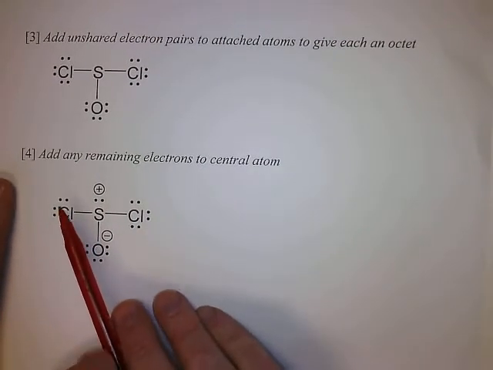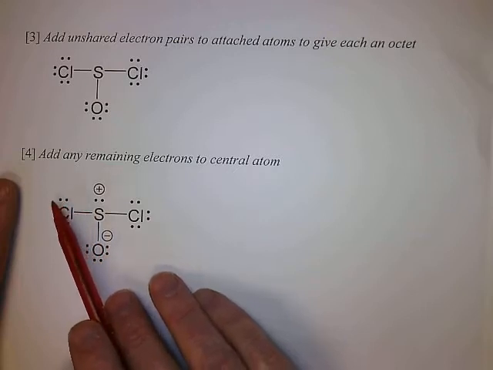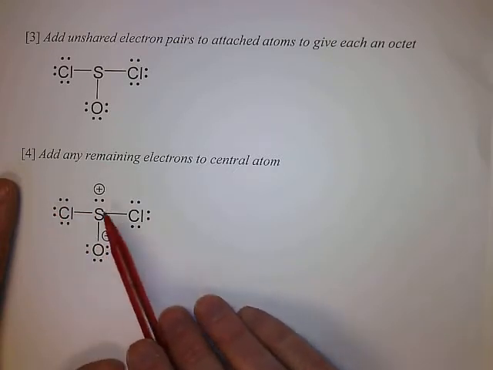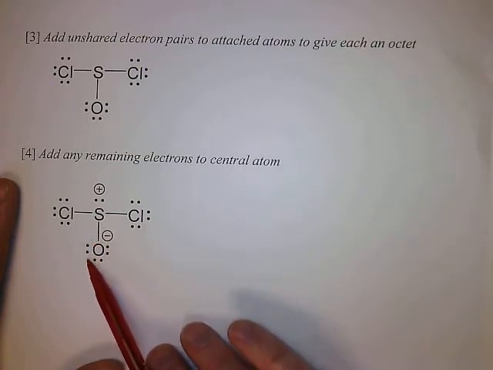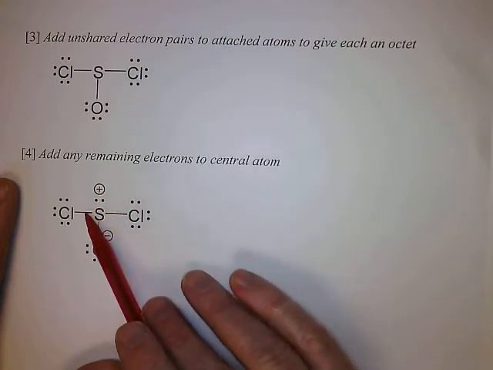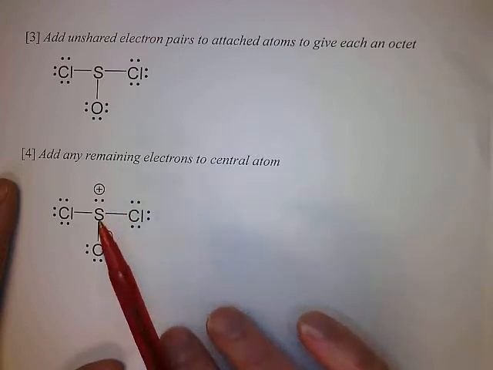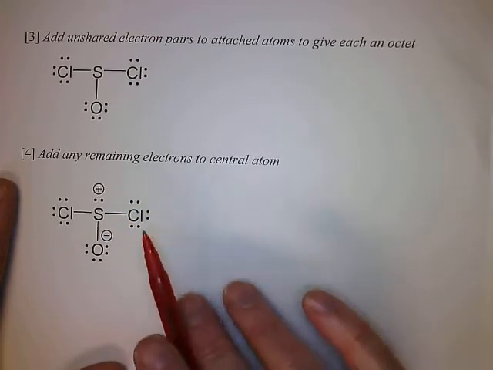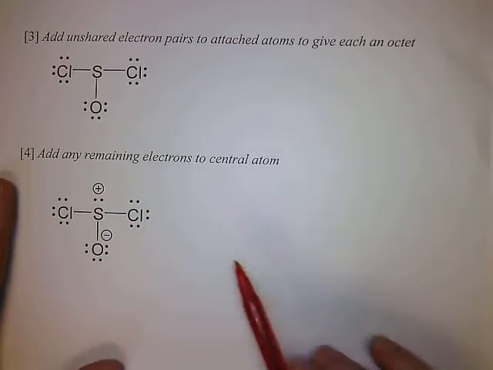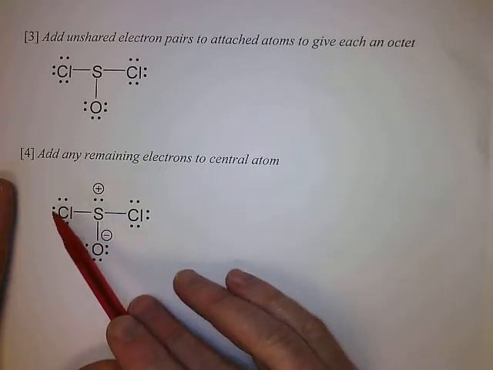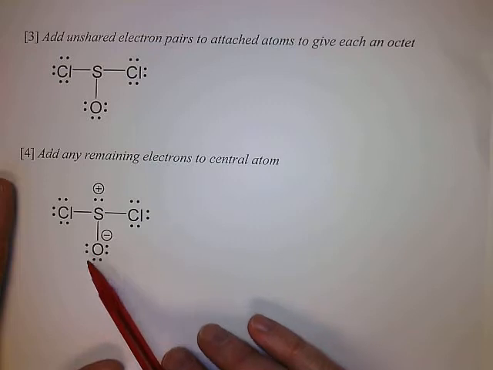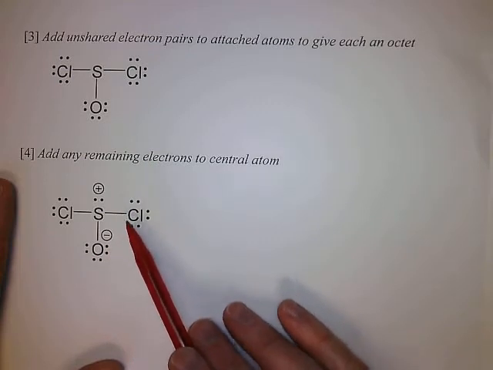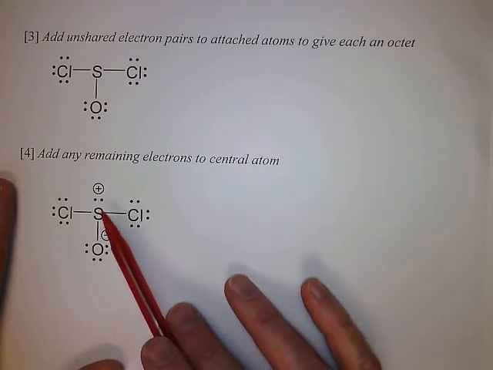Okay, so now it would appear that everybody's happy. We have 8 electrons here, 8 electrons here, 8 electrons here, and 8 electrons here. Everybody has 8 valence electrons. Let's see, do we have the right number of electrons? 2, 4, 6, 8, 10, 12, 14, 16, 18, 20, 22, 24, 26.